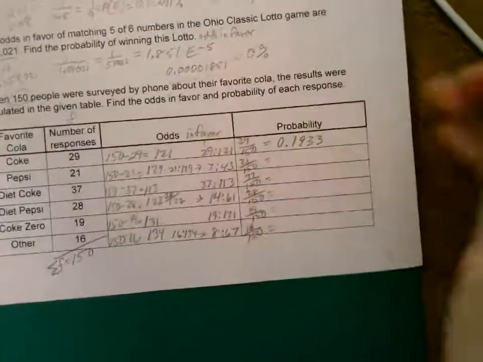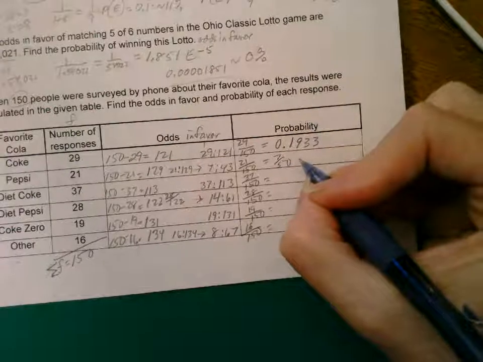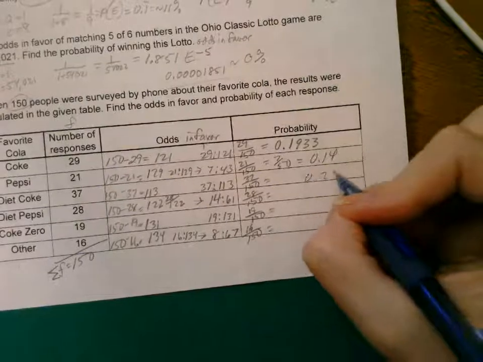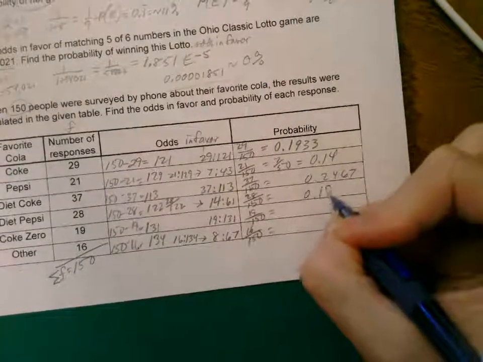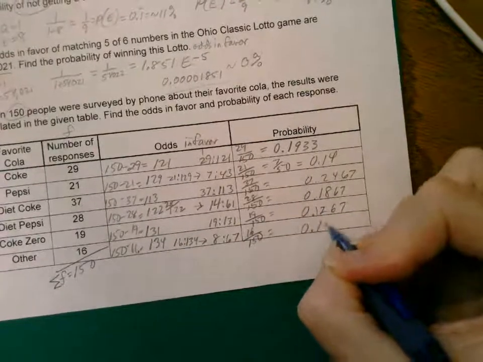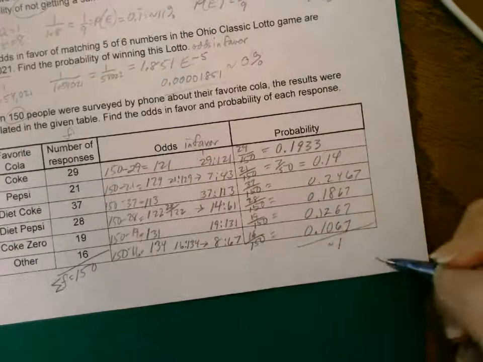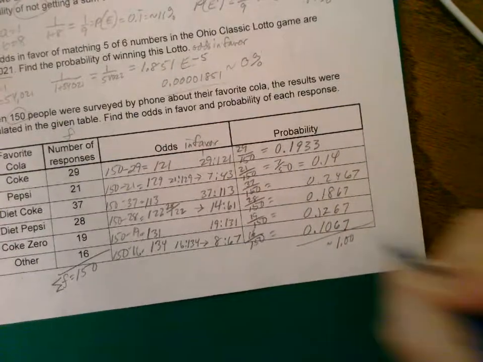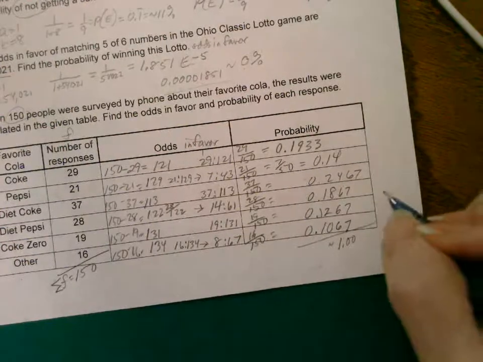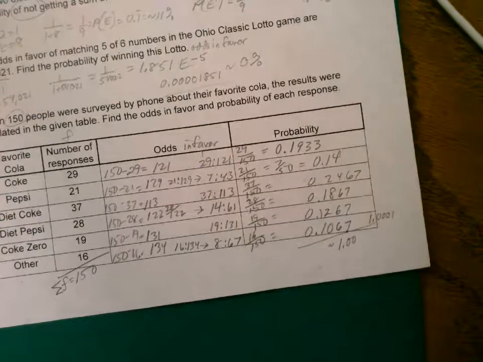Your instructor will tell you what they want. This comes out to 7 over 50 or 0.14, 0.2467, 0.1867, 0.1267, 0.067. And these should add up to approximately 1, or 100%, when you get them all done. These are relative frequencies. When I add them all up, it actually comes to 1.0001, so close enough.